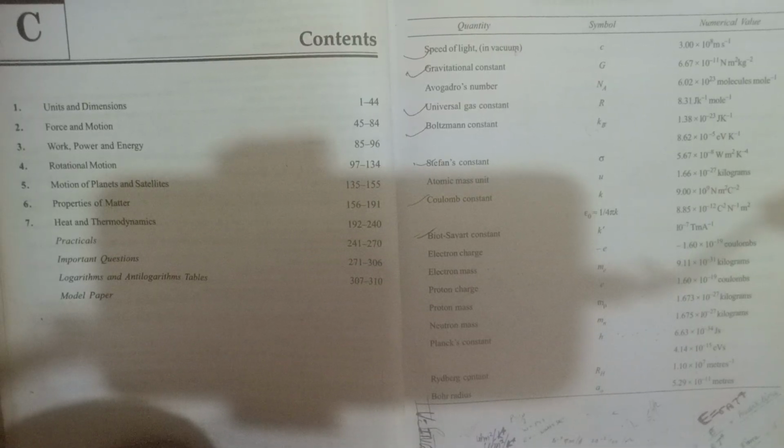Planck constant is represented by small h, 6.63 × 10^-34 joule second, and 4.14 × 10^-15 electron volts. Rydberg constant, its symbol is capital R_H. Numerical value is 1.10 × 10^7 per meter. Bohr's radius a naught, its numerical value is 5.29 × 10^-11 meters.